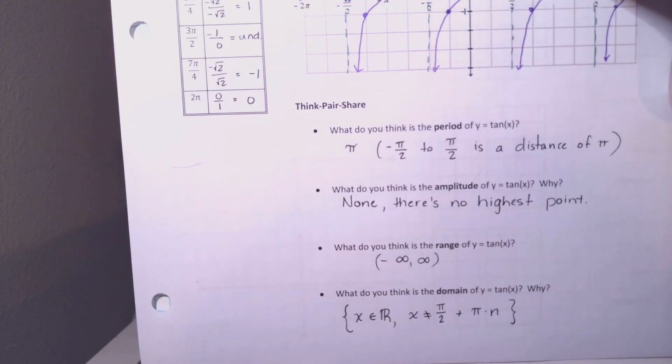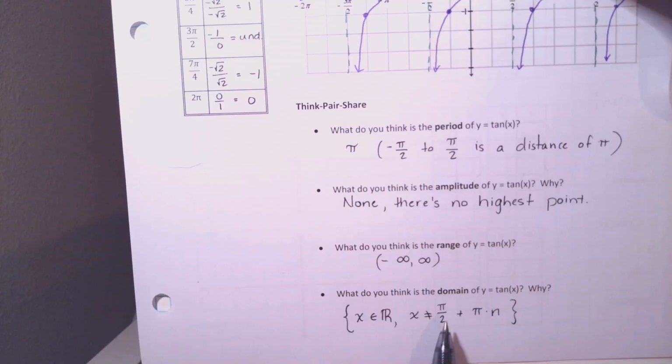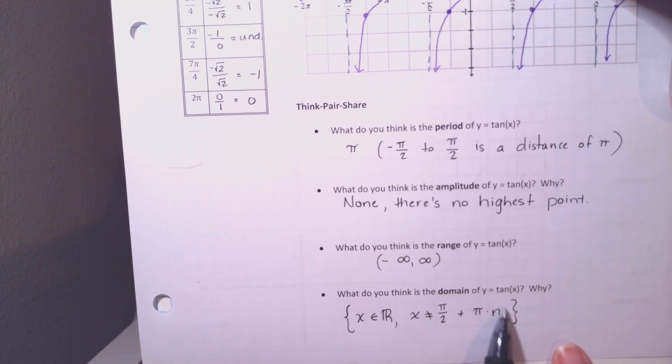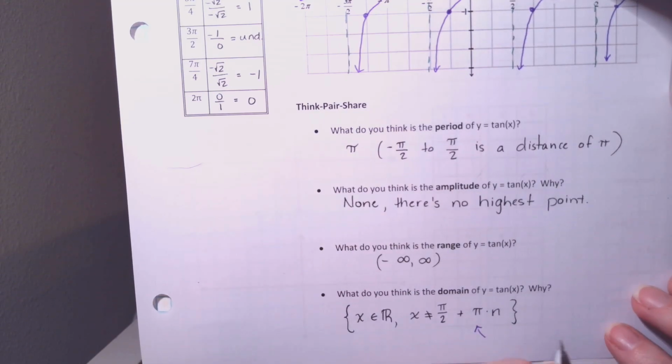Now, this is a very fancy way of saying that the asymptotes are at pi over 2 plus intervals of pi. So basically it's saying, yes, there's one asymptote at pi over 2, but there's also another pi unit later. And this n could be 1, so it could be 1 pi later or 2 pi later. So this means multiples of pi.